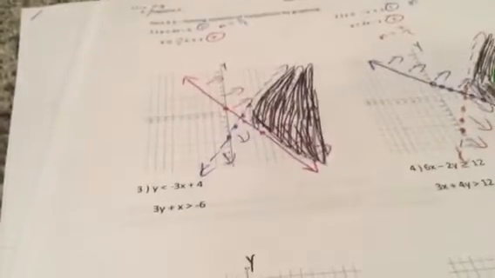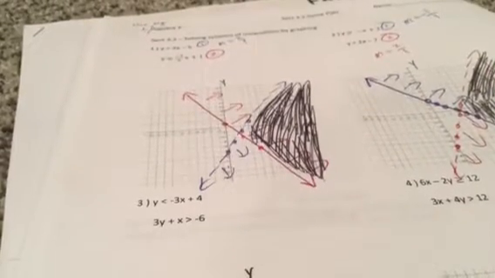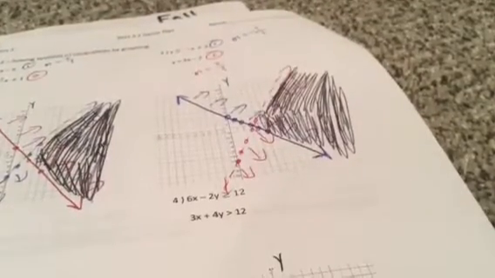Here's page A. There you go. First one, second one, where the shading overlaps, that's your answer. Again, those shouldn't be too bad. Next page, which is page B. Number 5, where the shading overlaps, that's your answer. Here's number 7. Shading overlaps, that's your answer. We're doing a good job with this so far.